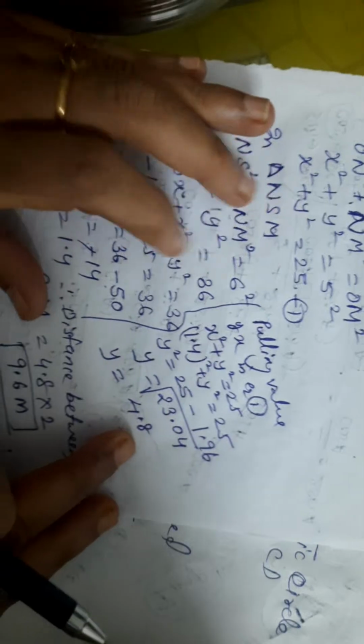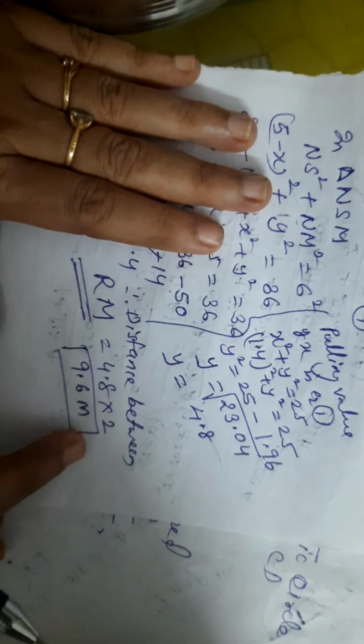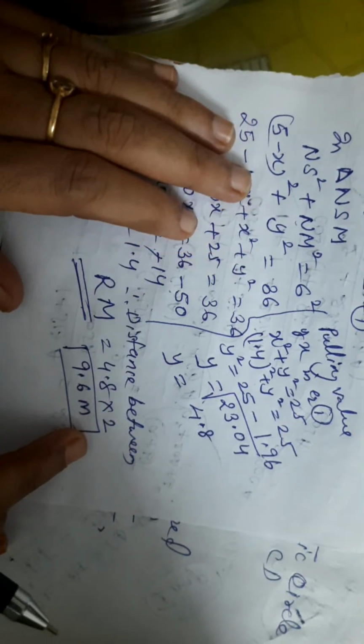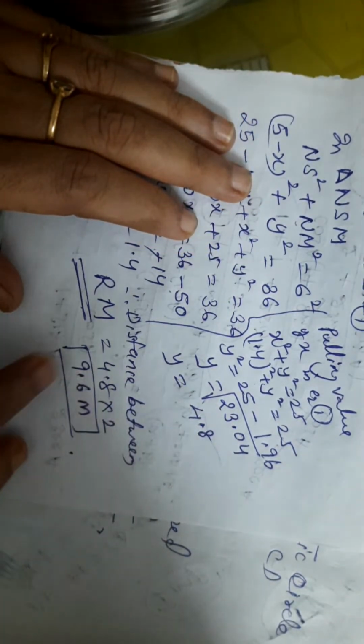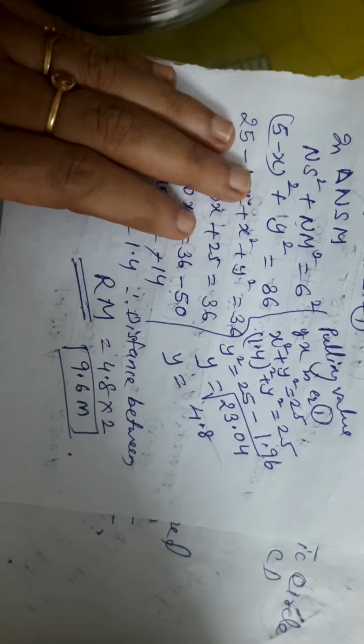We need to find finally what is the distance between Reshma and Salma. So this is the final conclusion answer. Distance between Reshma and Salma is twice of 4.8. So 4.8 multiplied by 2, it's 9.6 meter. So this we got the final answer.